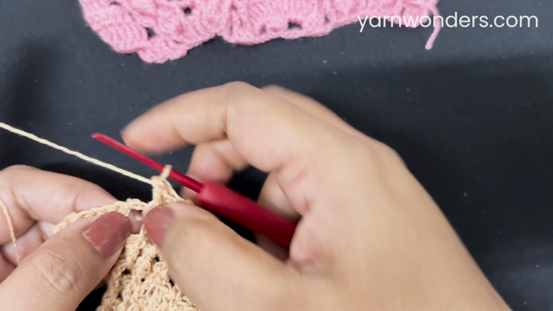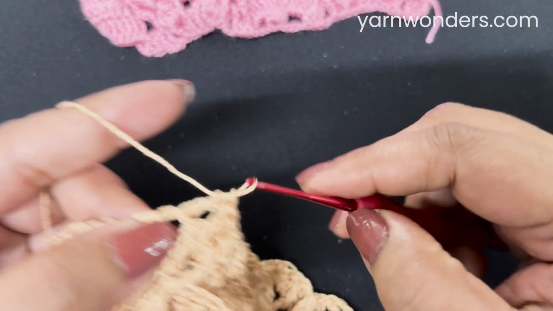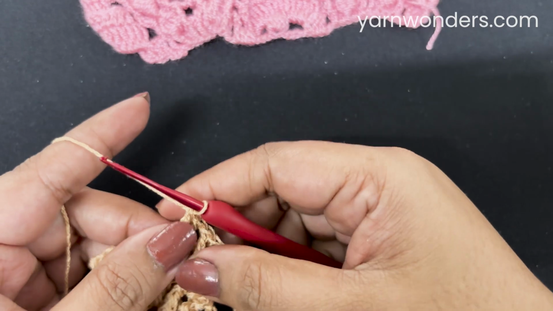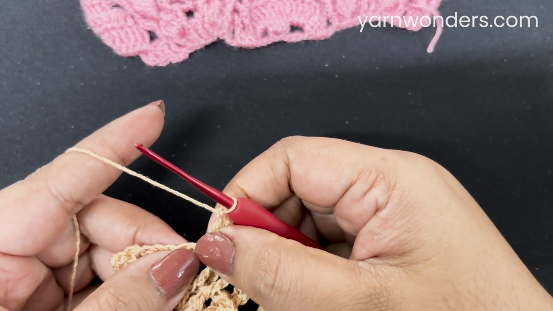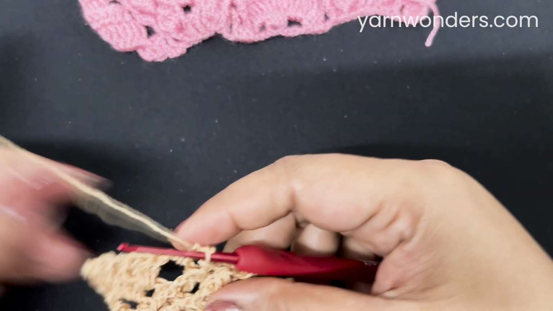Now into the chain 3, you make 3 double crochets. Sorry, 2 double crochets. Before that, you have to make a chain 3 and then 2 double crochets.